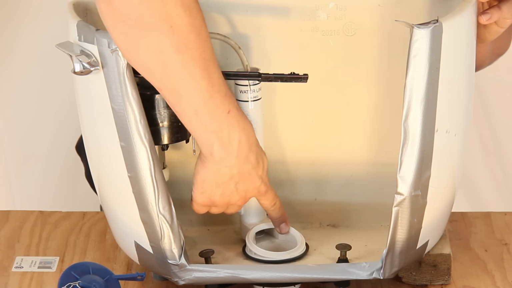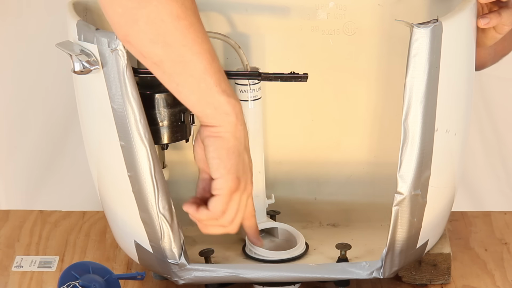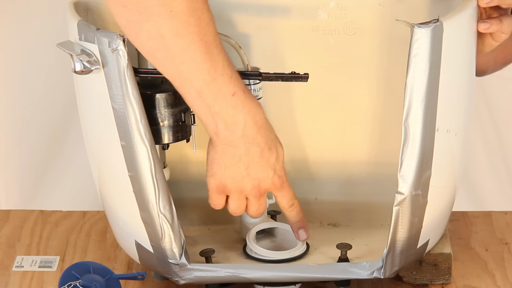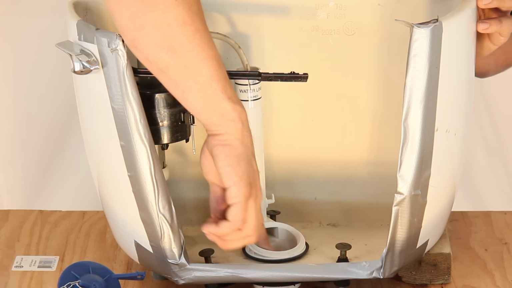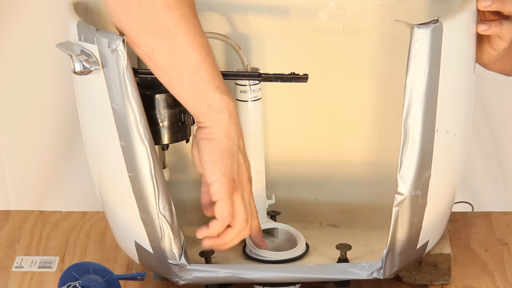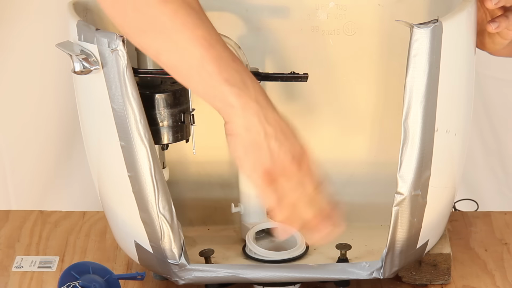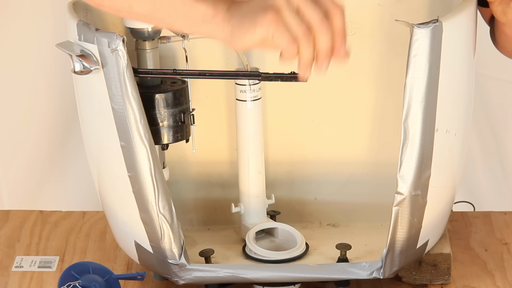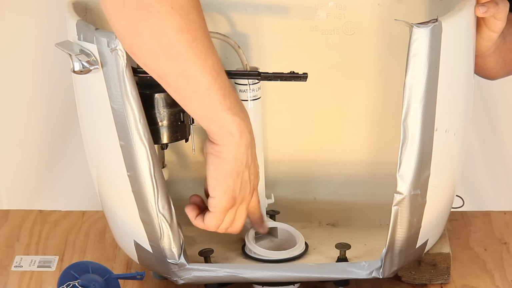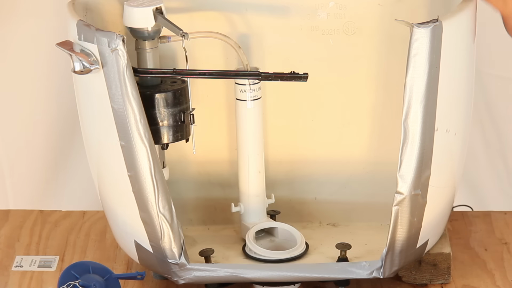You want to make sure that this area right here, this is the seal where the flapper seals, is free of any debris or large scratches. I don't recommend cleaning it too much. You don't want to scratch it at all. You can just wipe it with a rag or something, make sure there's nothing on there.